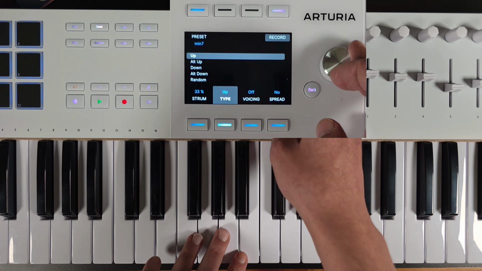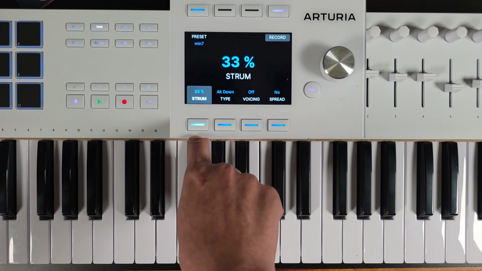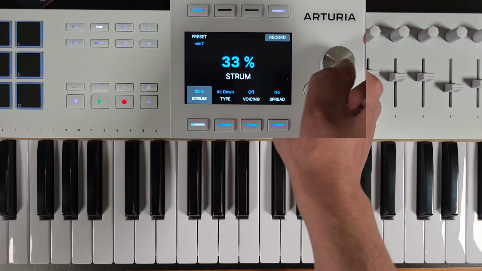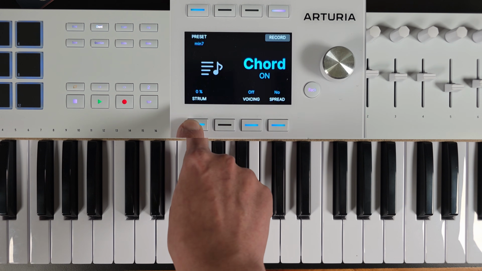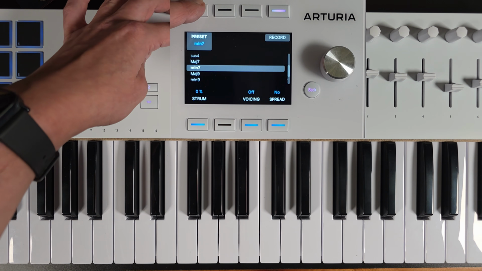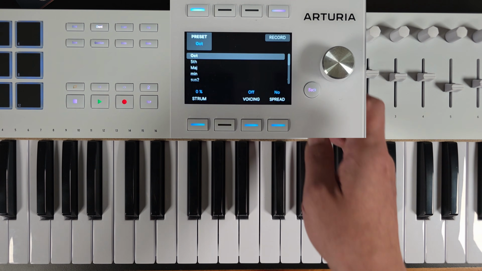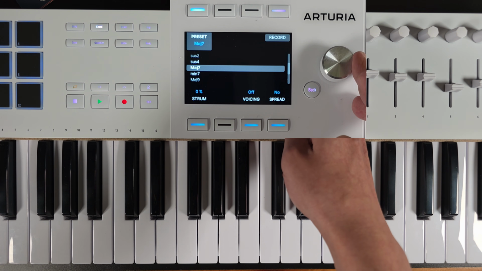If at some point you want to go back to defaults, you don't need to go to that button and then scroll all the way down. You can just press and hold, and it will take you to the default values. Same with the preset. Press and hold, and it will go back to the default, which is the octave mode. I will select the minor 7 again. Let me just go there.